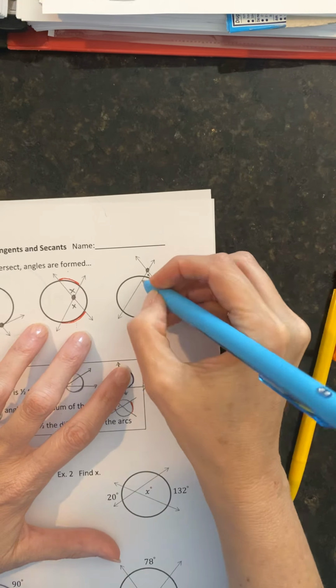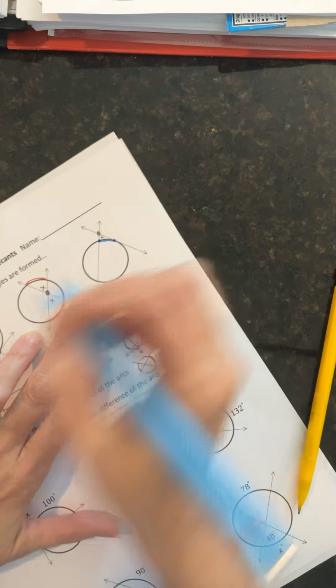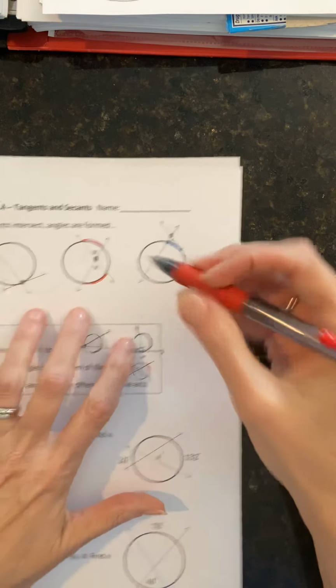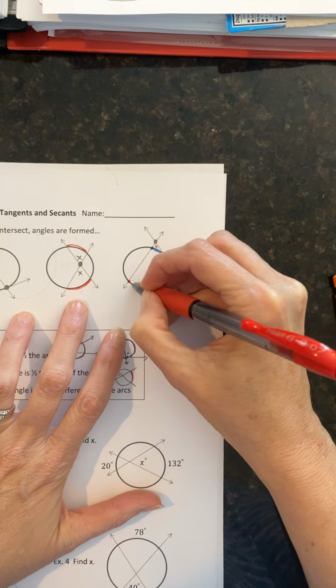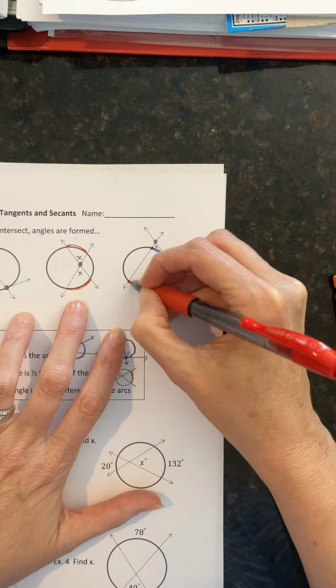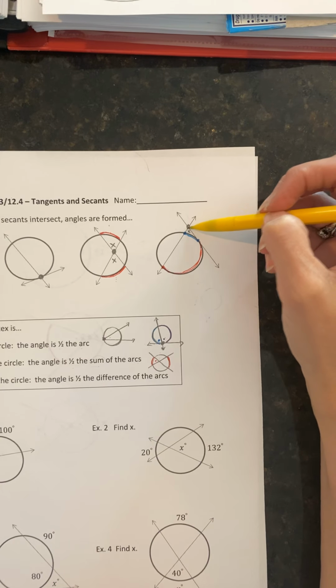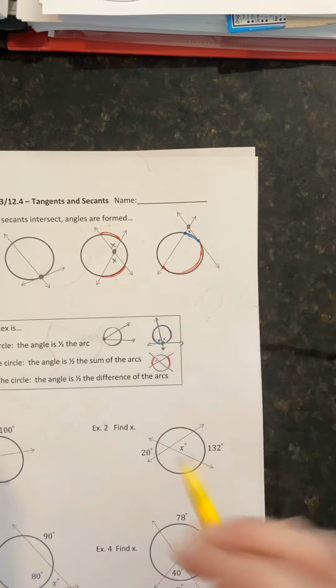There's the arc between this point and this point, and then there's the arc between this point and this point, this arc. So in this scenario, when the vertex is outside the circle, that angle is half the difference of those two arcs. So you're going to subtract them and half it.